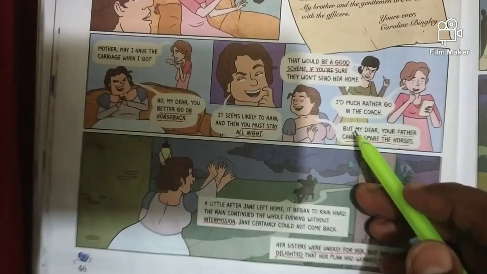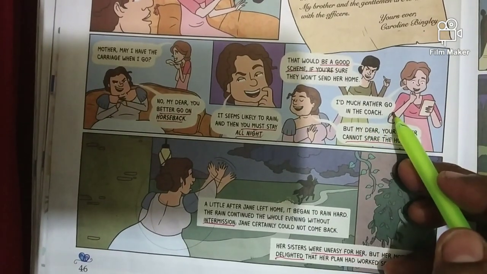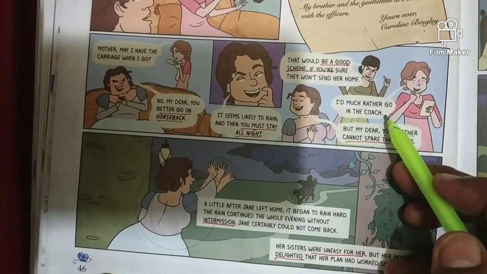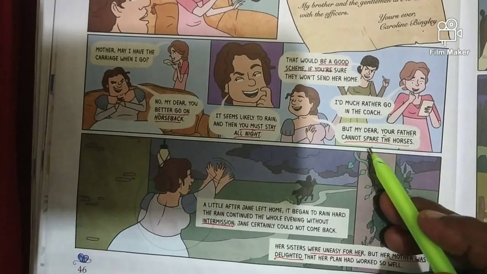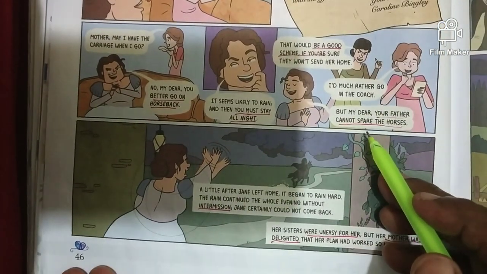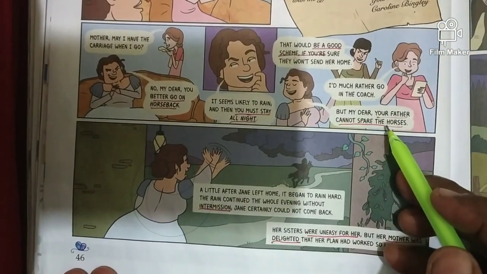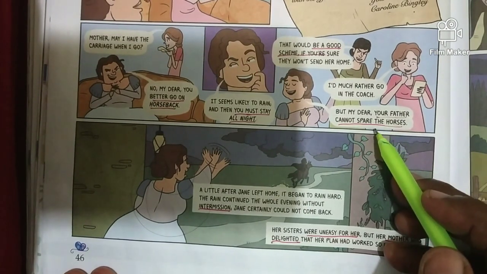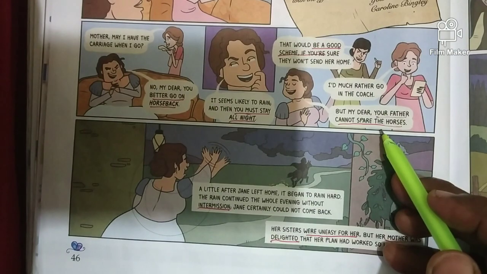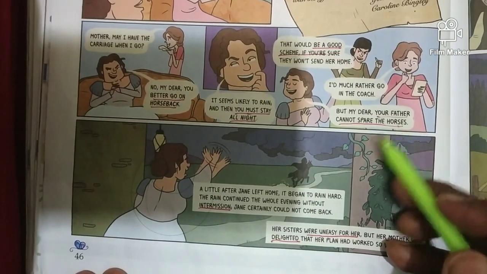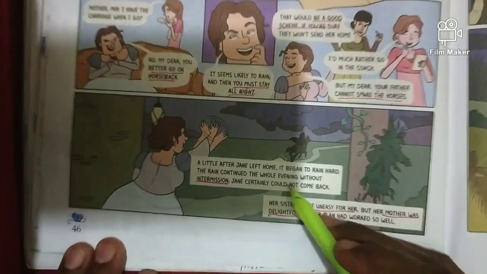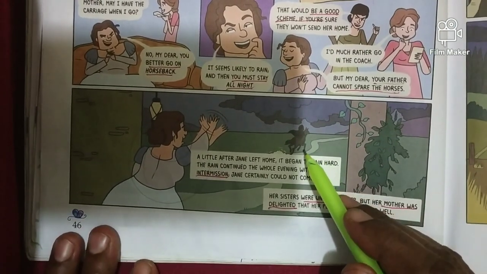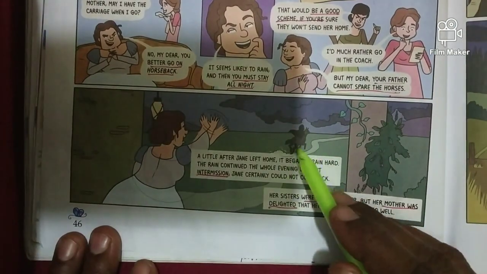So what did Jane wish to do? She wished to travel to the neighborhood in her father's coach or carriage. What excuse did Mrs. Bennet give Jane for not sparing the coach? She said that her father would not spare the horses. Then how did Jane leave for Caroline's house? On horseback. You can see the picture.